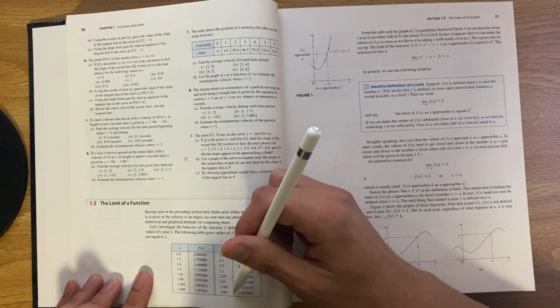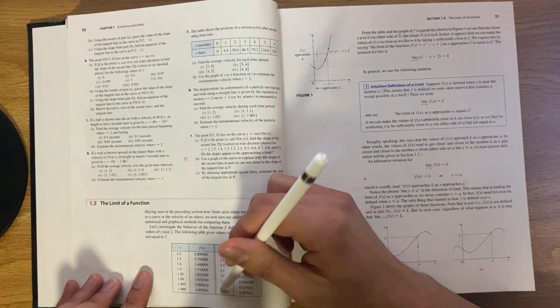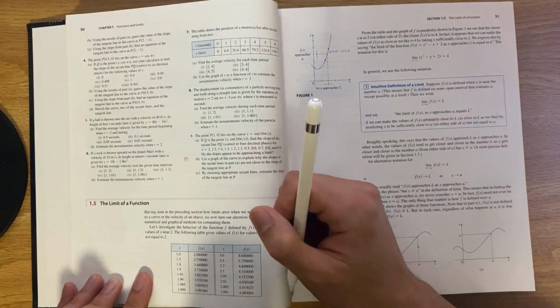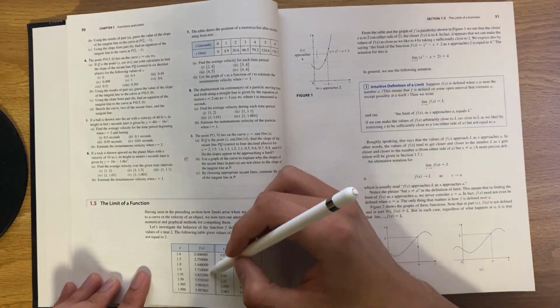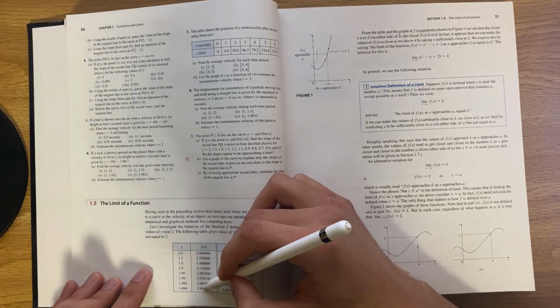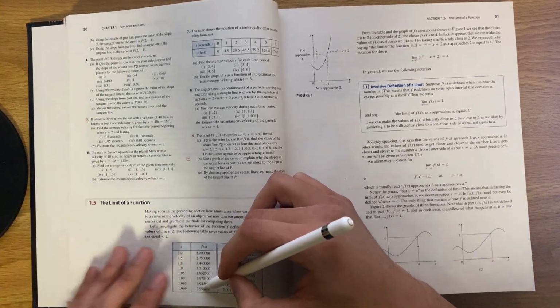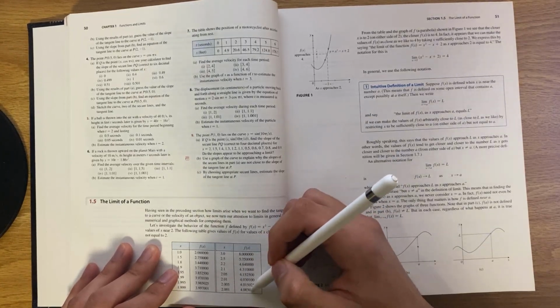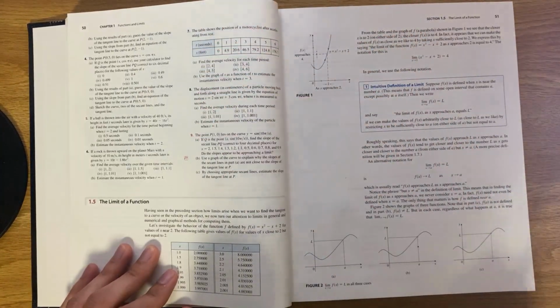Getting close to 2 from the other side, 2.001, we get a value of 4.003. So on the left we're approaching 4 from below, and on the right side, we're approaching 4 from the positive side.